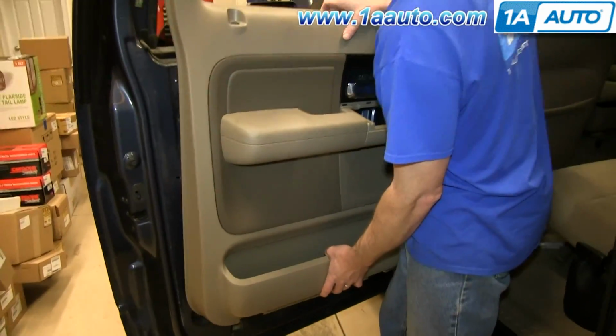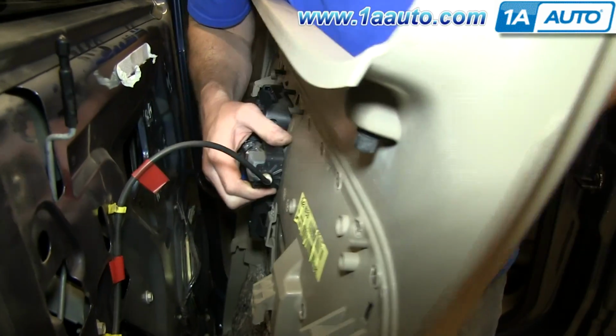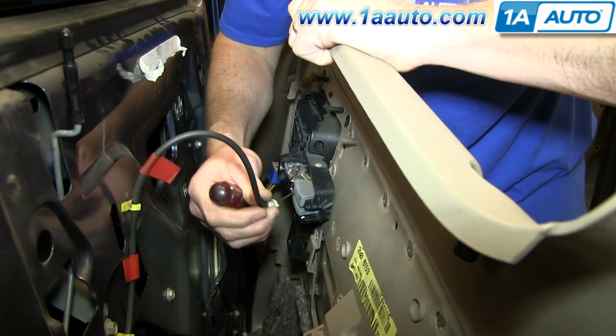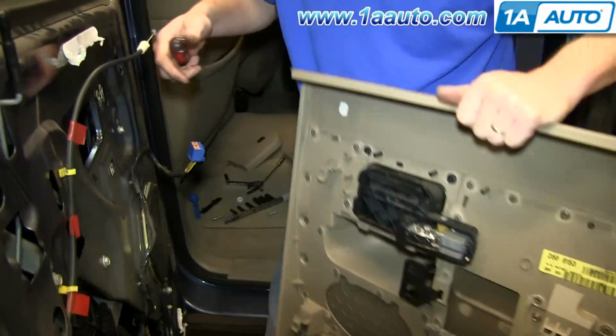Now lift the door panel up and pull it out. And then you want to pull out your door handle cable, and it's easiest with a flat blade screwdriver. Just pry it out and then unclip it from the door handle, and your door panel's free.